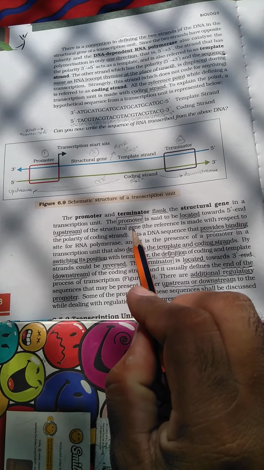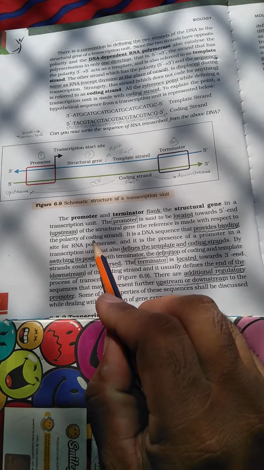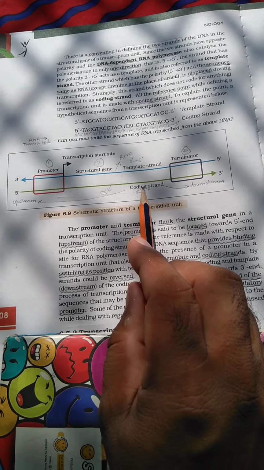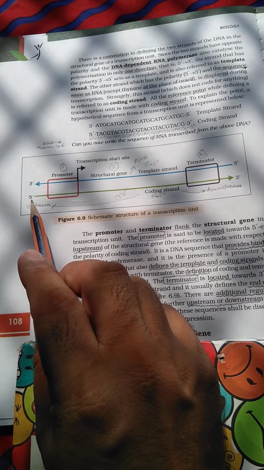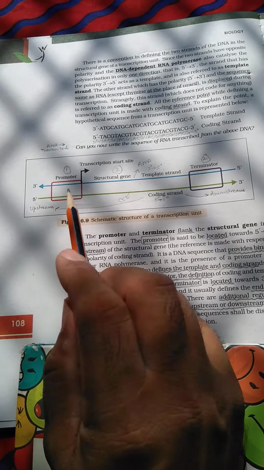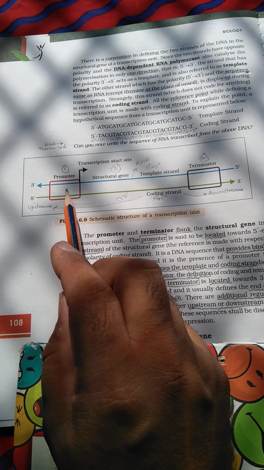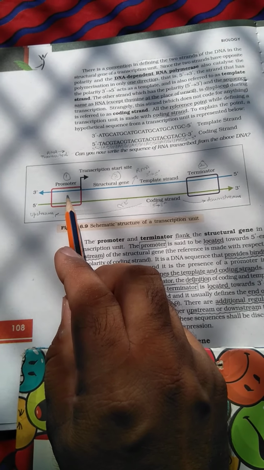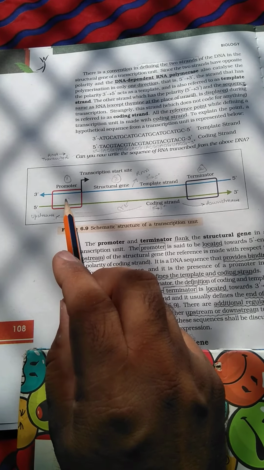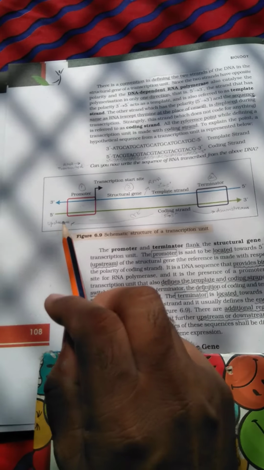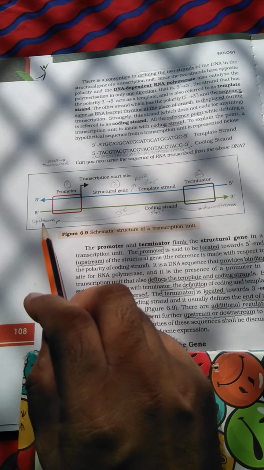Not only the structural gene, but exactly it is upstream of the coding strand. So the coding strand, its 5' end is this, and therefore this direction of the coding strand is referred to as upstream. So where is promoter located in the transcription unit? Promoter is located towards the 5' end of the coding strand, which is referred to as upstream.